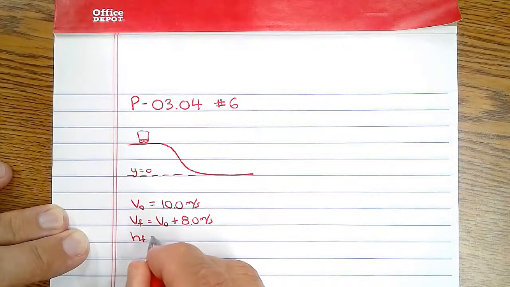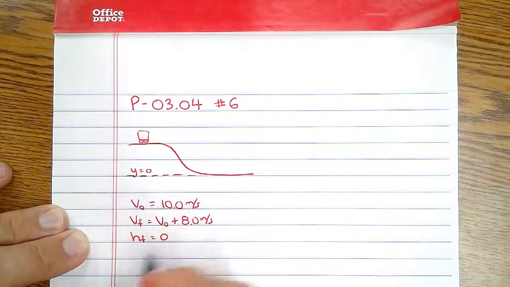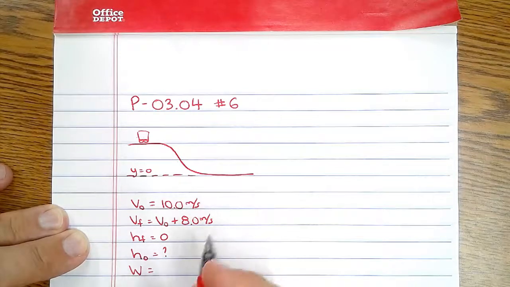We know the final height of the hill is 0 because of the way we define the problem, and we are looking for the initial height of the hill. We know the work is 0 because the problem told us that we can assume energy is conserved. We do not know the mass of the car.